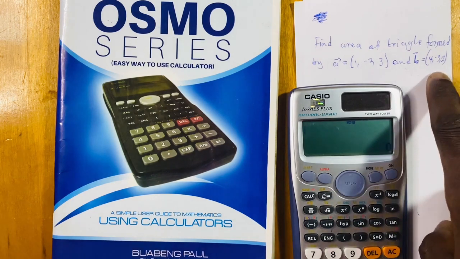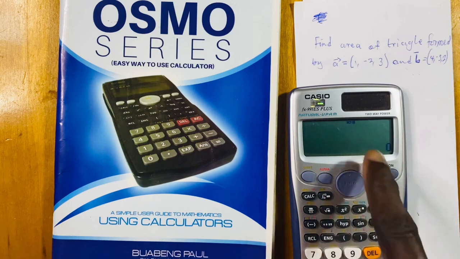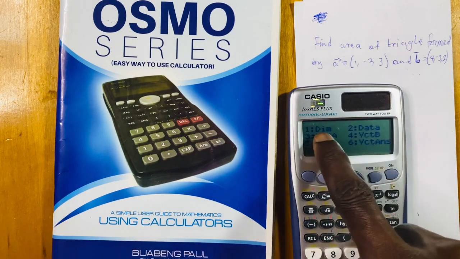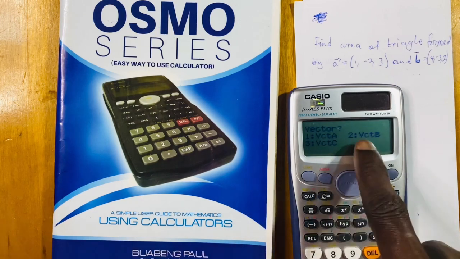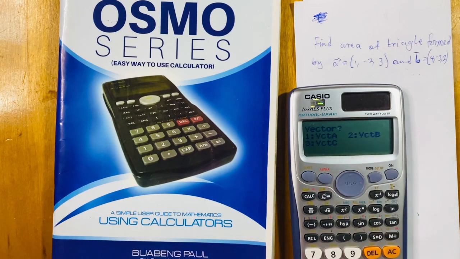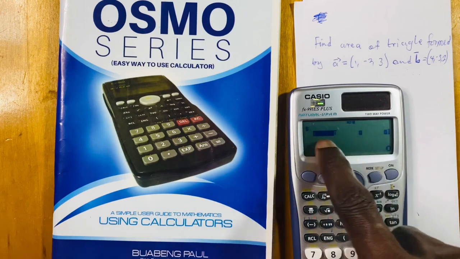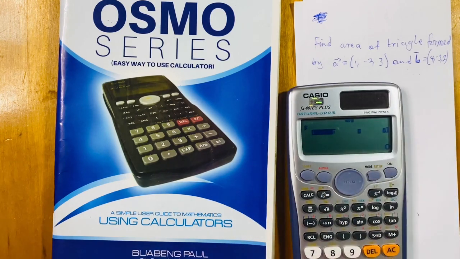We need to enter the vector B. So we need to go shift 5. Then we select dim, which is 1. Then we'll select vector B as 2. Then the dimension is 3, so we select 1 here. And we'll put the values there. So we have 4 equal sign, -3 equal sign, and we have 2 equal sign. Now after doing this, you go to AC.